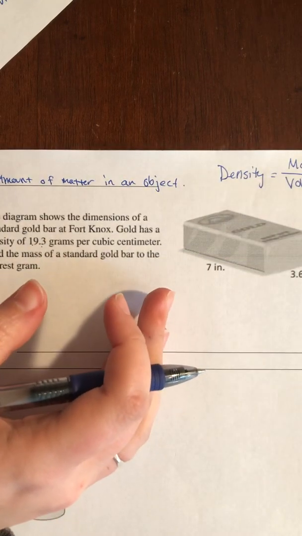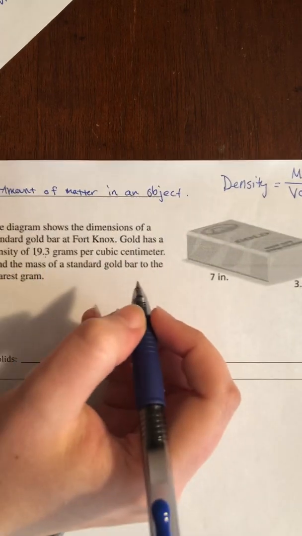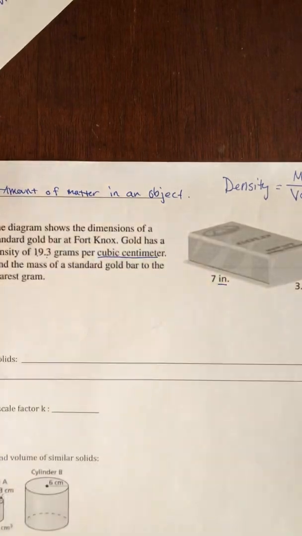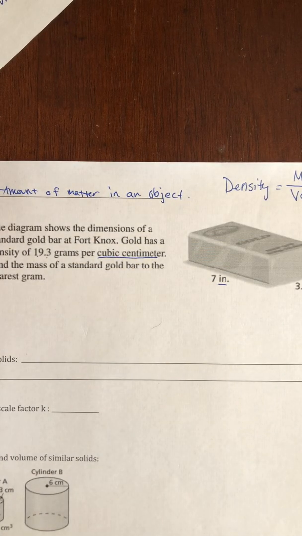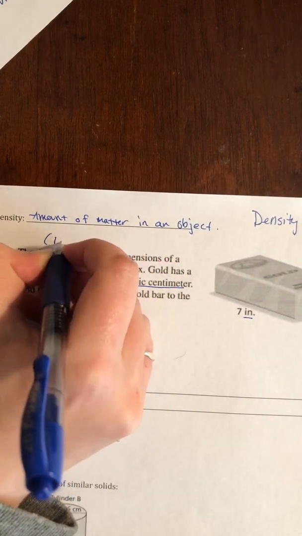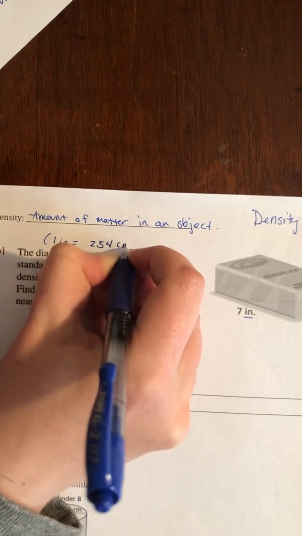So there's some information we need to know. Now, something you might notice is that this is grams per cubic centimeter and this is inches. So we're going to have to convert those. So something that we need to know is that 1 inch equals 2.54 centimeters.